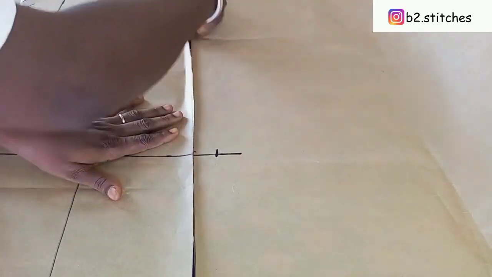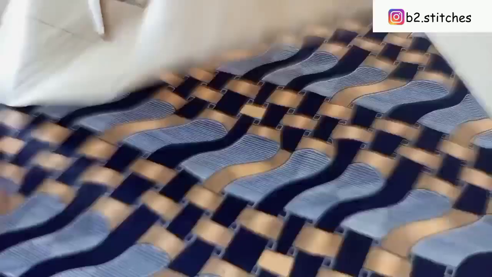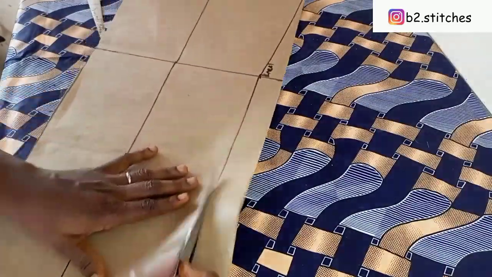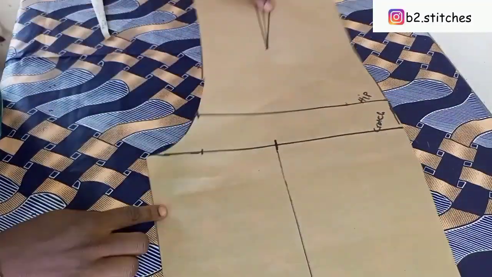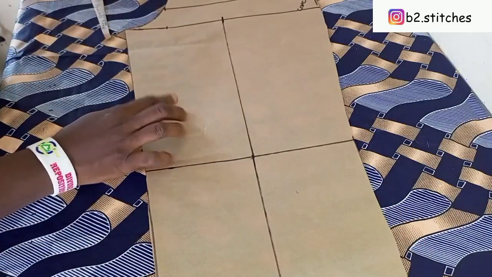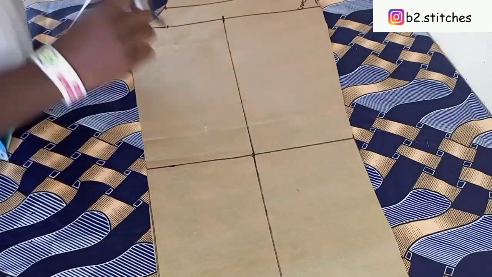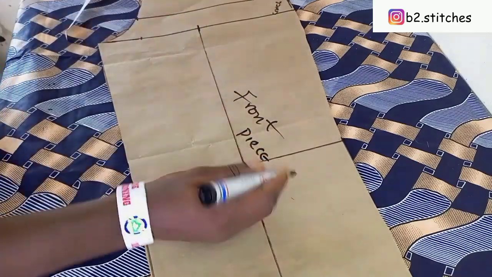So go ahead and quickly cut this out so you can see what we have for the front piece. So guys, this is it. This is the front piece. You can see how easy it is. So I went ahead to label this as a front piece so as not to get us confused.